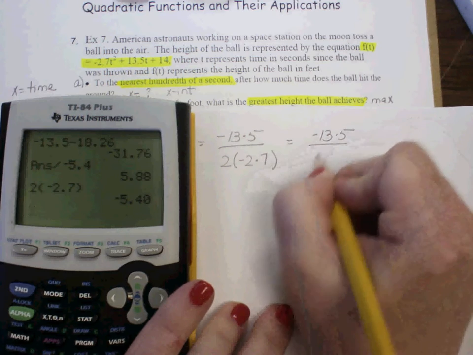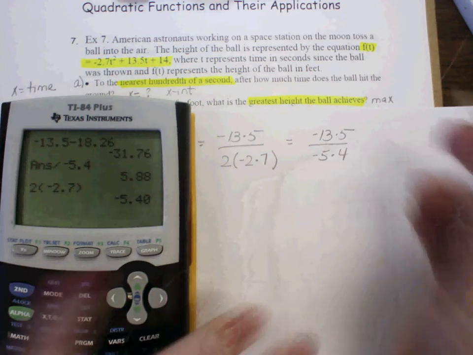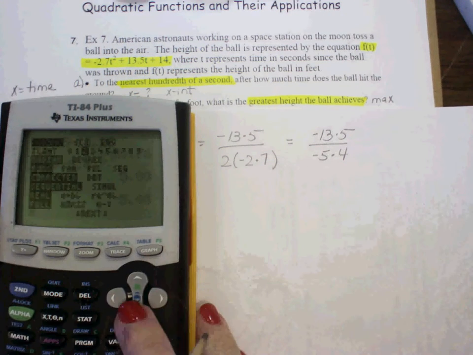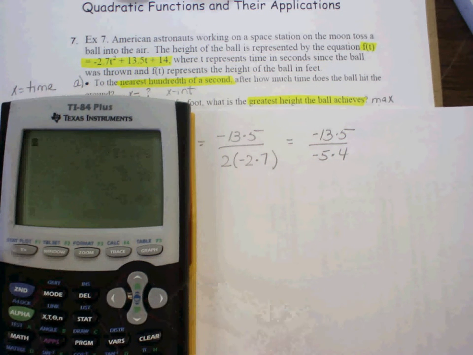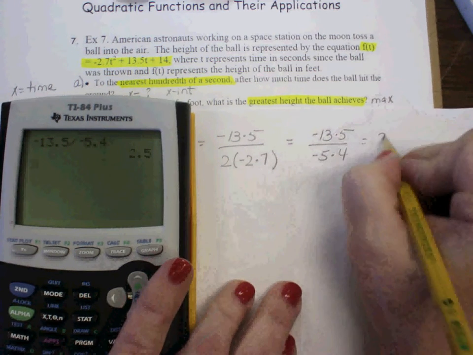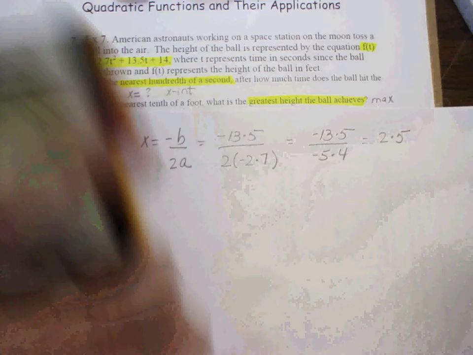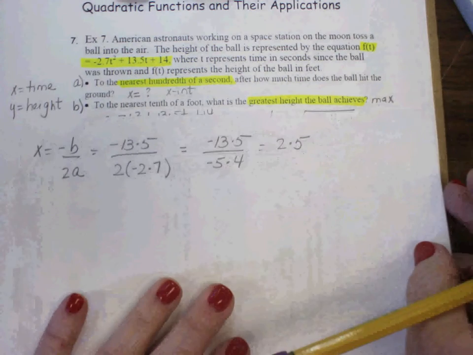I've got to change the mode to 1, correct? So negative 13.5 divided by negative 5.4, that's positive 2.5. And this is x, which would be time, and that is seconds.